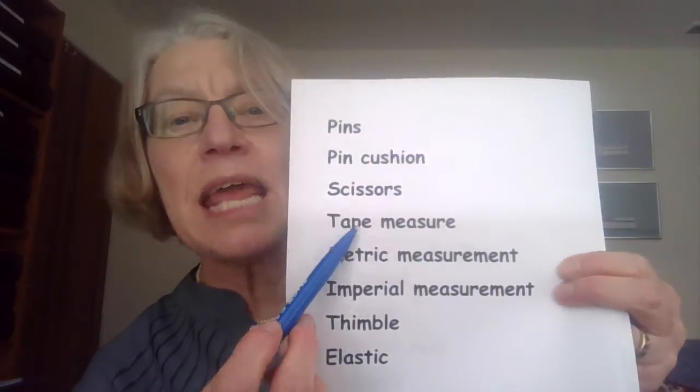Something else. You'll all have seen one of these. Here we are. It's a tape measure. A tape measure. Here's the word. Tape measure. And I can measure what I want to sew. We could use this for other things. We can see how tall we are, how fat we are. And it has two types of measurement on it. Can you see? It says inches there.